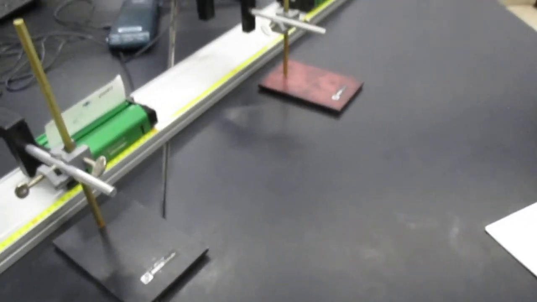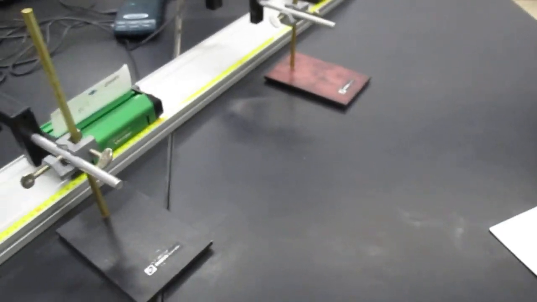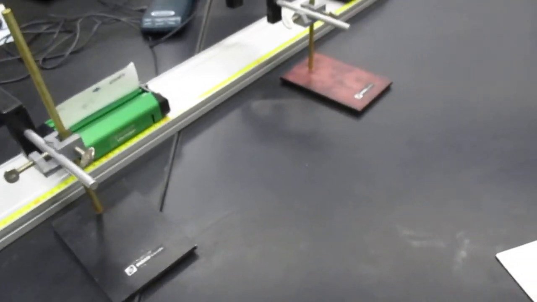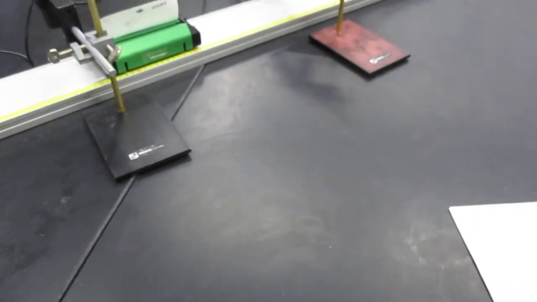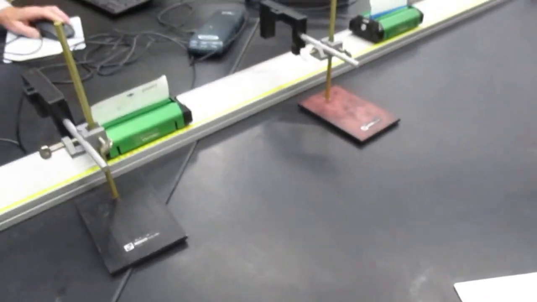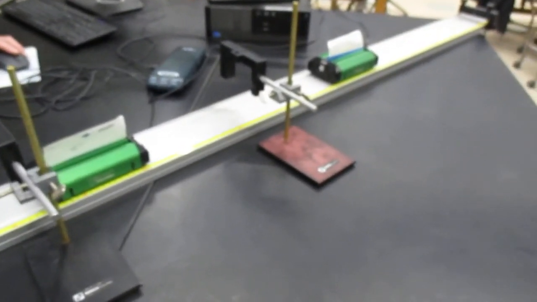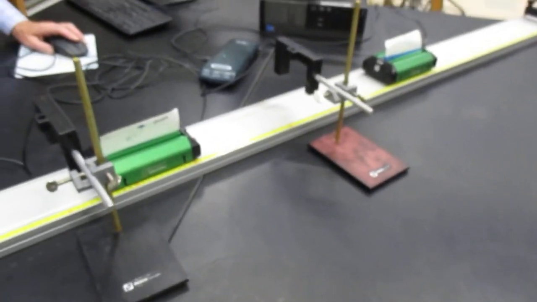Okay, this is the second part of momentum and energy and collisions, the conservation of energy. So we're going to be doing an inelastic collision. So this is where they impact each other.